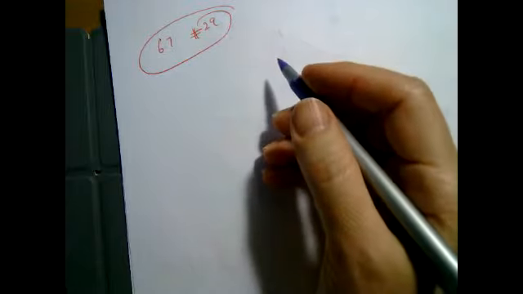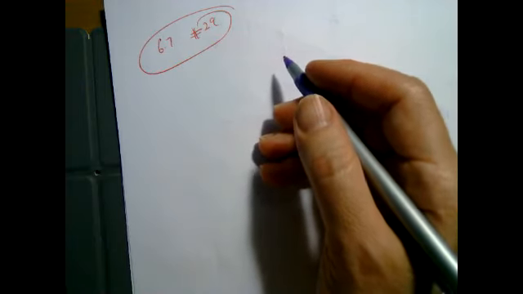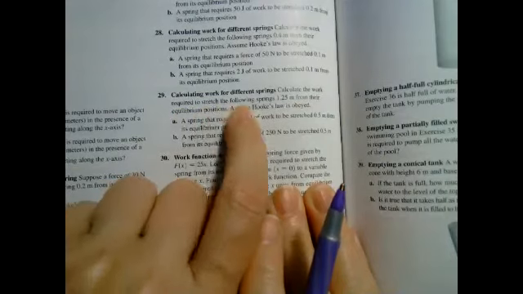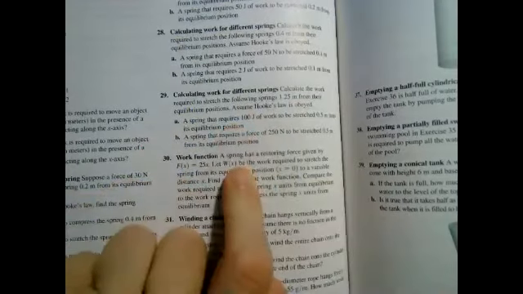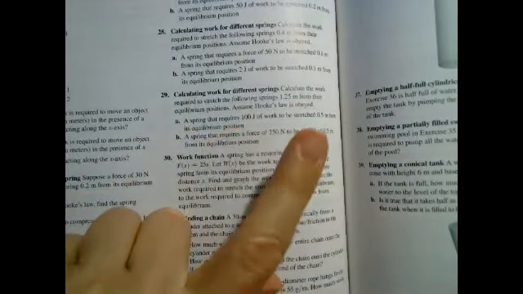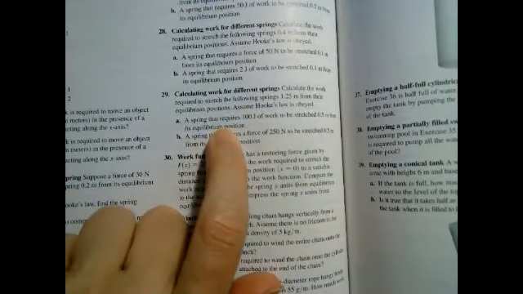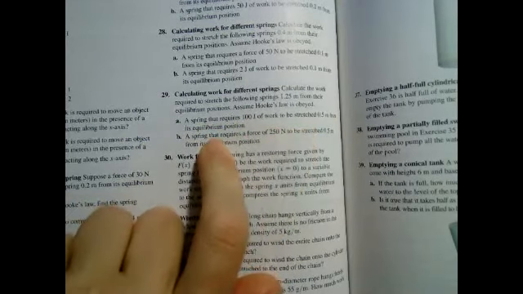All right, calculating work for different springs. Calculate the work required to stretch the following spring 1.25 meter from its equilibrium position, and assume Hooke's law applies. So we're going to stretch it 1.25. Assume Hooke's law is obeyed. It means f of x equals k times x. Part A: a spring that requires 100 joules of work to be stretched 0.5 meter from its equilibrium.